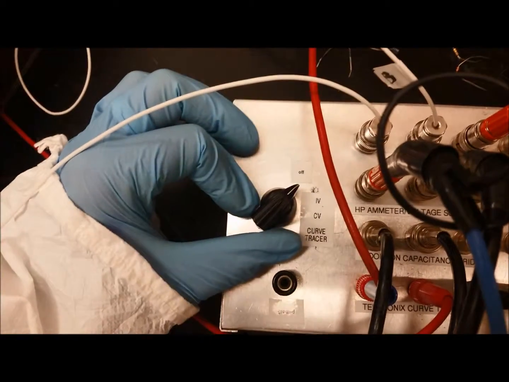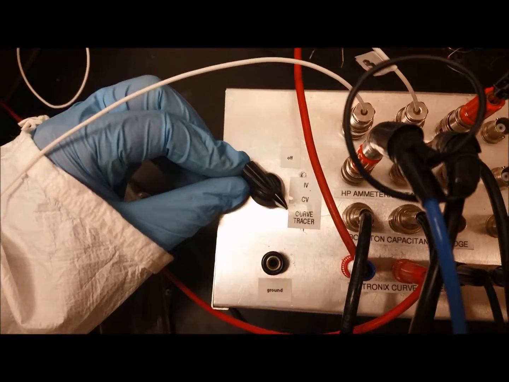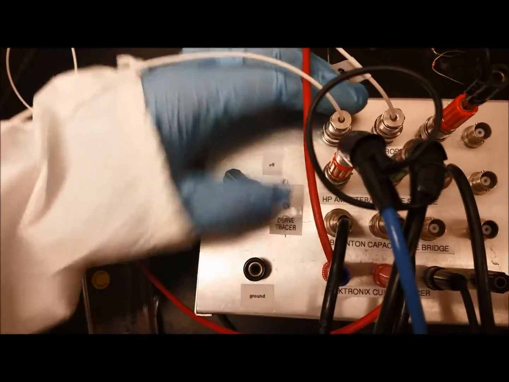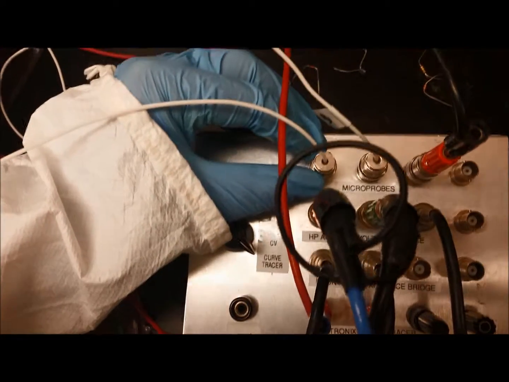So if we actually look at what we're attached to, we go from off to curve tracer in order to get curve tracer readings. Note that the differential measurements from A and B are what we're going to be measuring from for this curve tracer experiment.